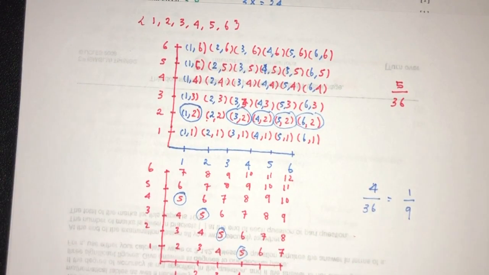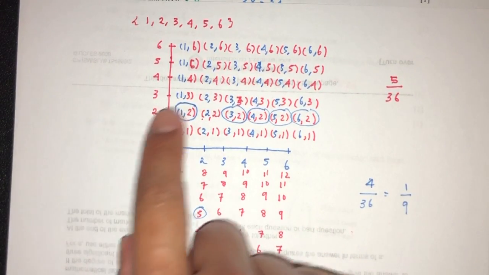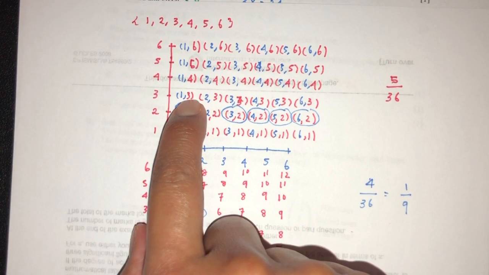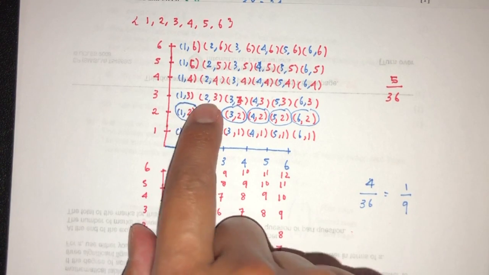So let's use green for this one. One die shows a 3. So here we have 3, and the other one shows an even number. So this is not okay. This is okay.